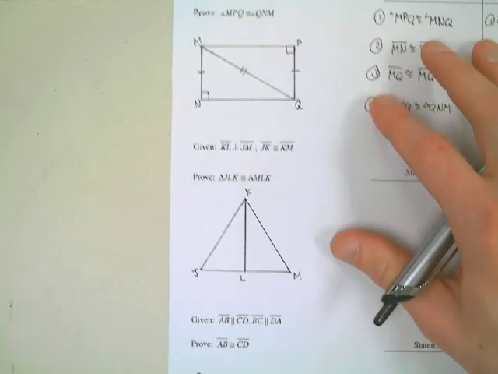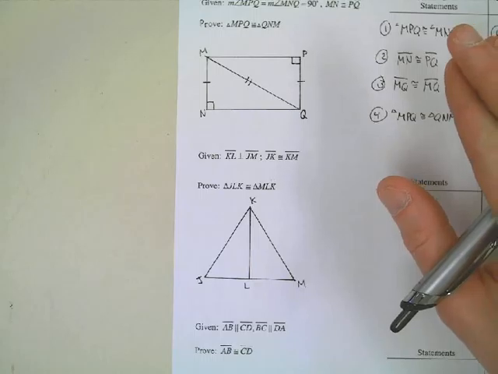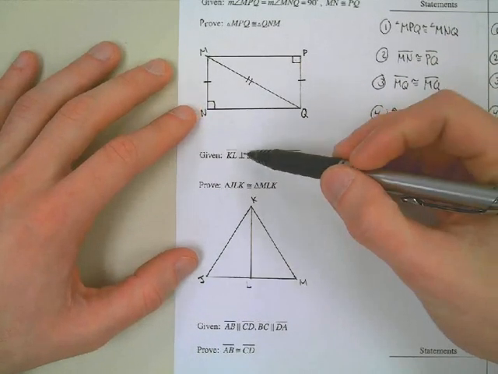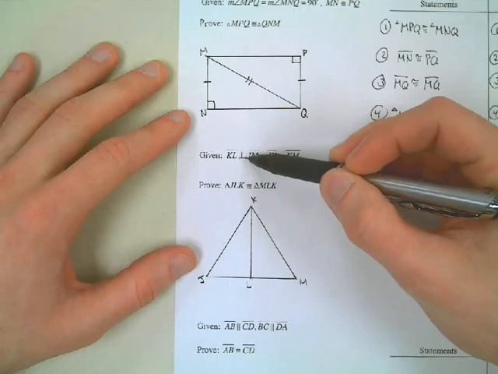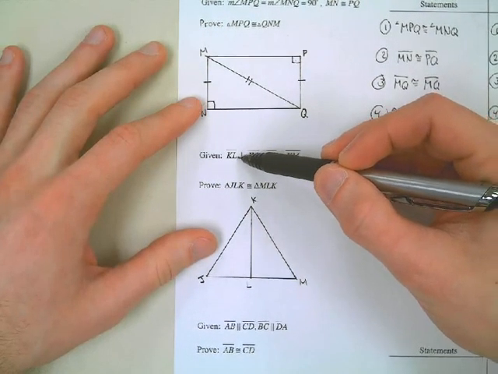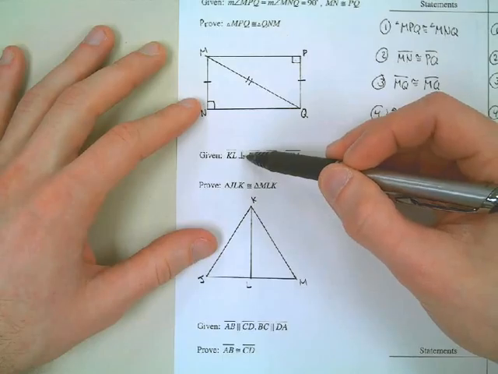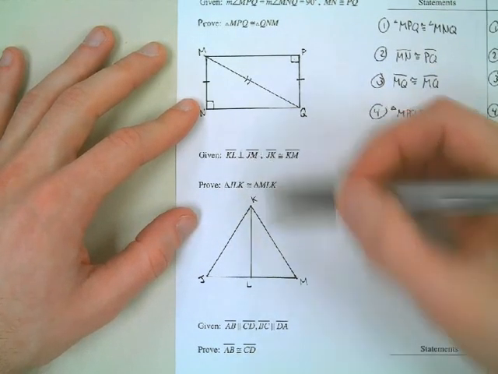This little symbol right here looks like an upside down capital T. If you look, it's 2 little segments meeting at a right angle. So that means this segment KL is what to JM? Yeah, perpendicular is the word you want to use there. Perpendicular.